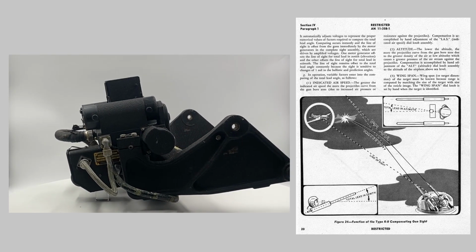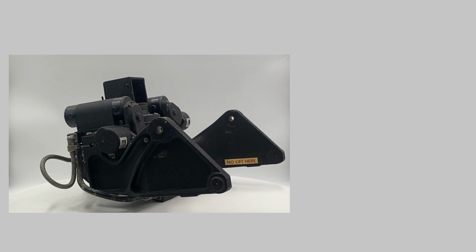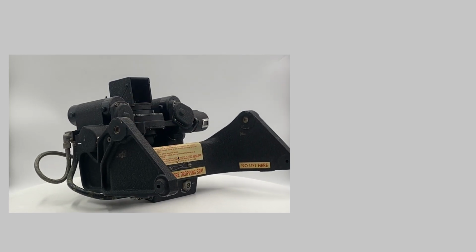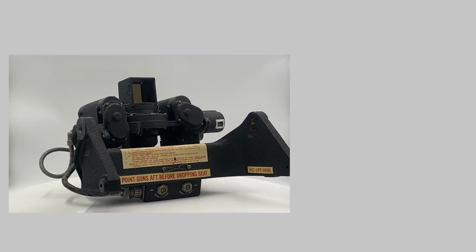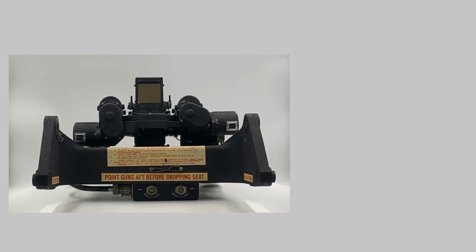So in operation and effect, the K8 is clearly a computing sight. Why it is called a compensating sight is unclear. Perhaps it is a case of semantics, or maybe there is an unknown technical distinction. Perhaps it had something to do with Sperry's patent on computing sights.